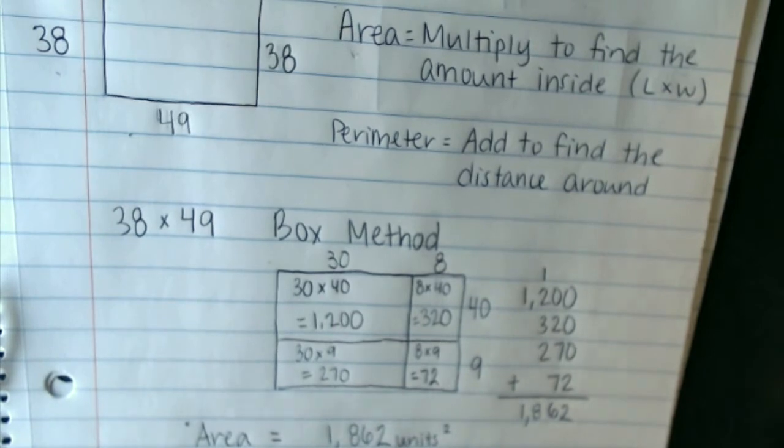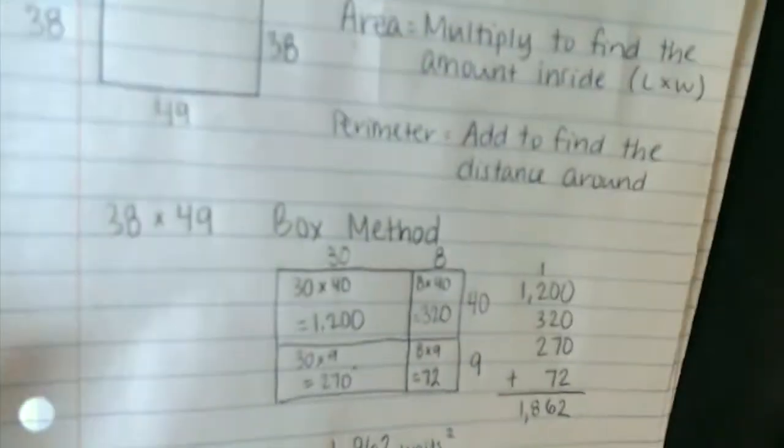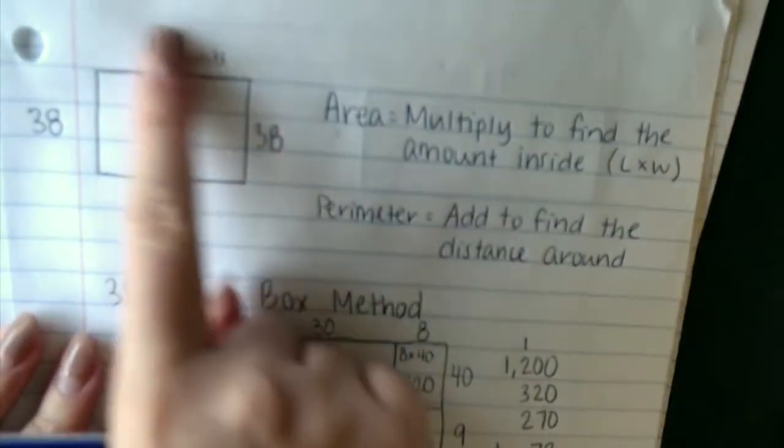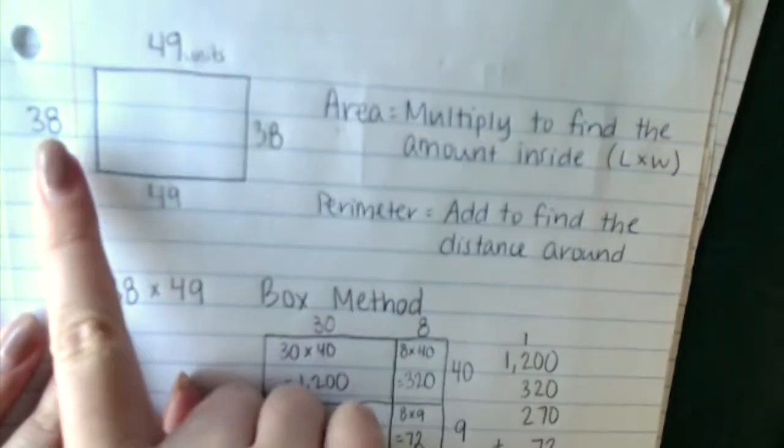Now we are ready to do our perimeter. For perimeter, remember, we are going to add to find the distance around. So our measurements, we're going to add them all up. We're going to add 49 plus 38 plus 49 plus 38.